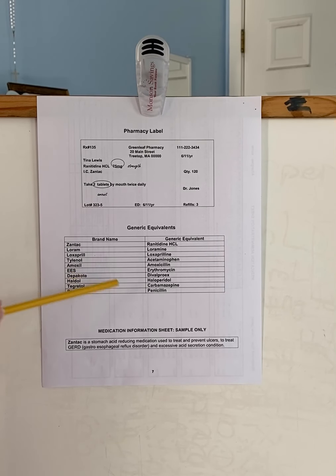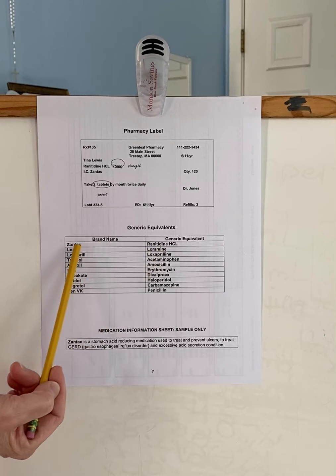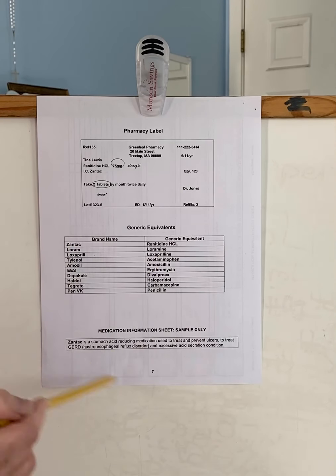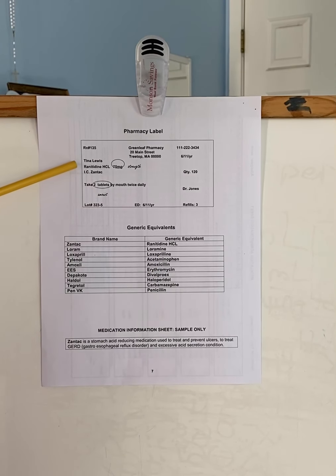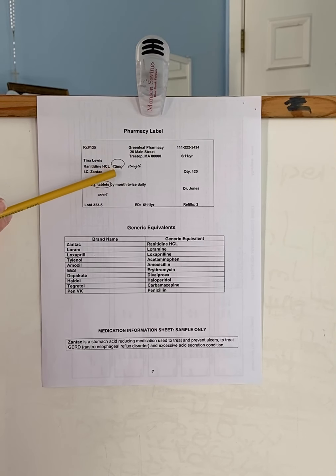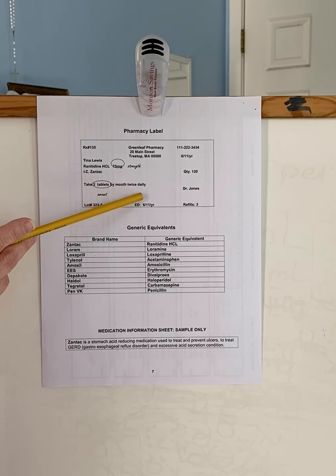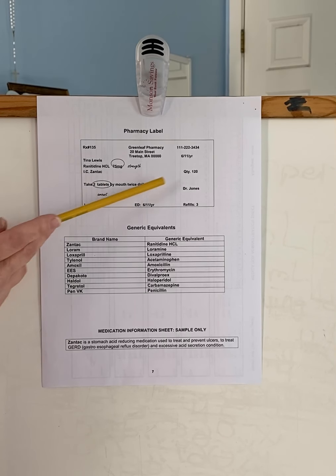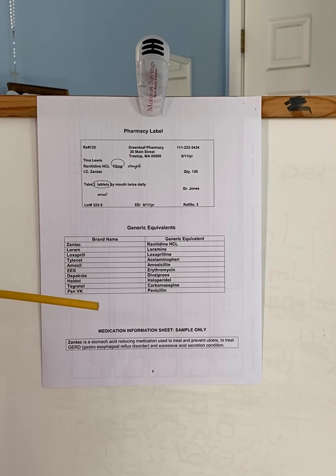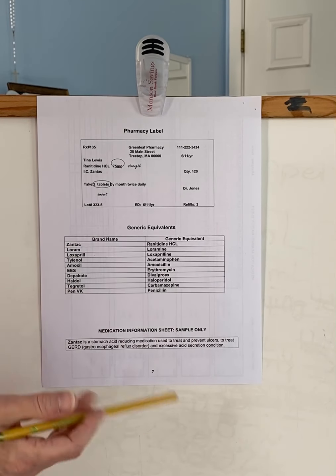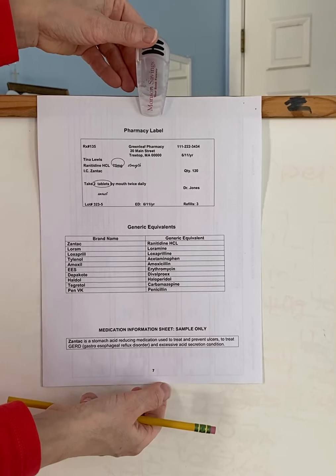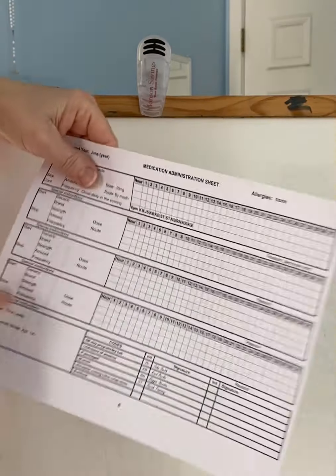And if you need to remember which is the generic with the brand, that's what this page is for. Remember, generic comes first. Zantac, the brand name, comes second. The strength, 75 milligrams. The 2 tablets by mouth, twice daily. That's your amount. And we already talked about the rest of this. Okay, 120 because she's taking 4 a day. All right, now let's go back to page 6.